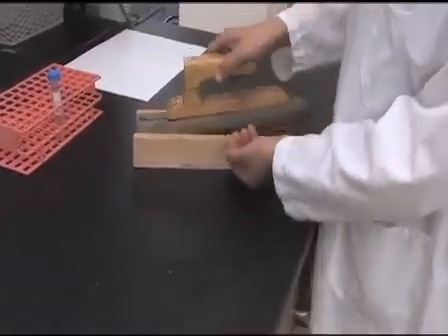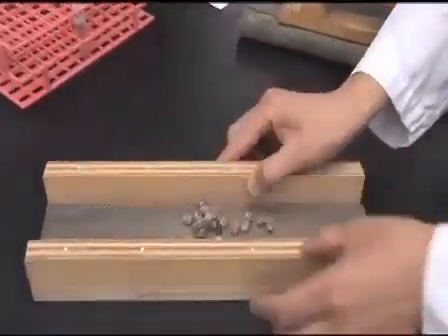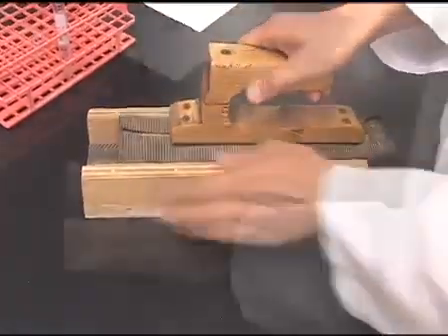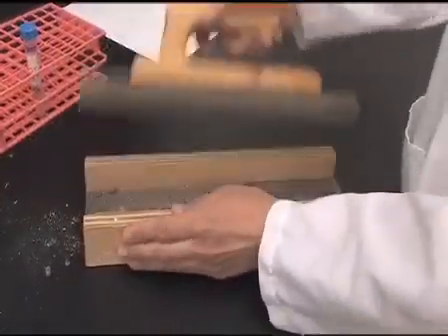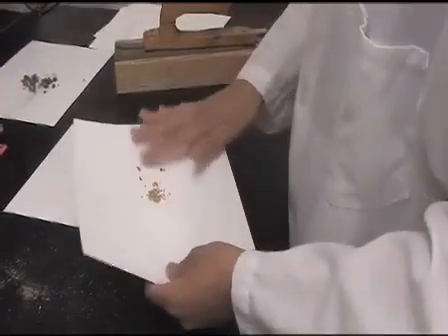These are Medicago mature pods. Put the pods on a grinding box and then grind the pods with a long, firm motion. Separate the seeds from the seed pods by gently shaking.